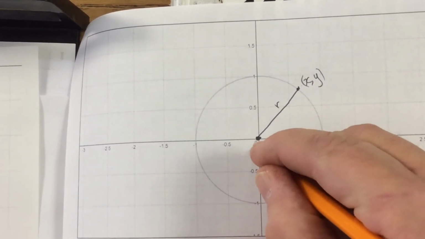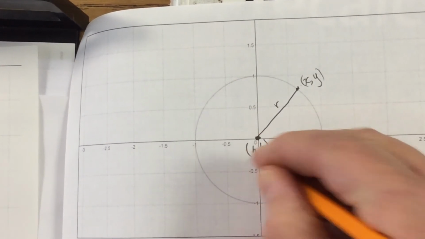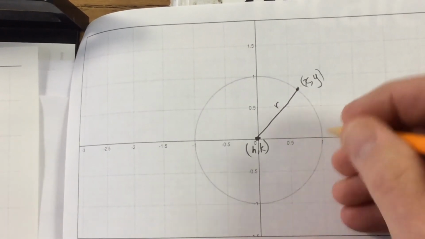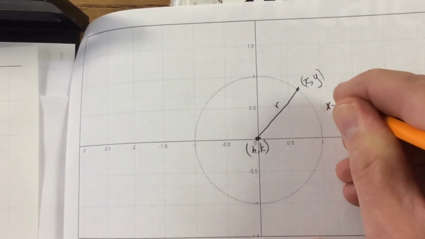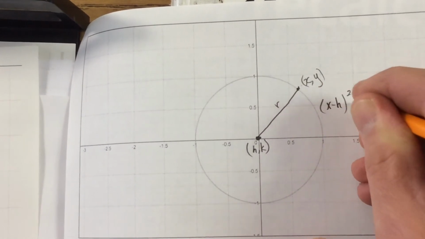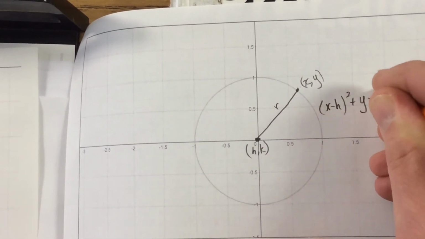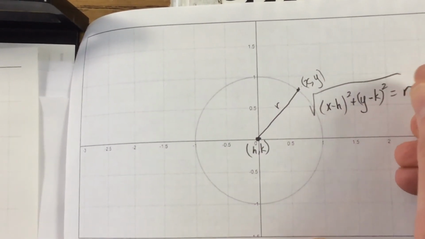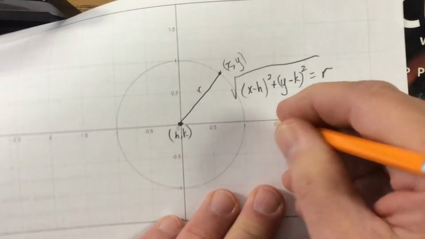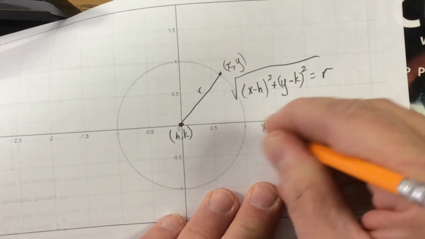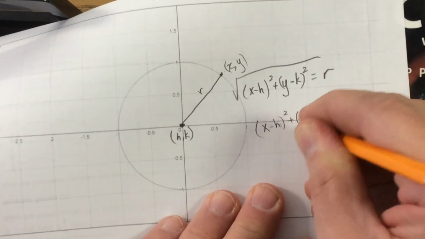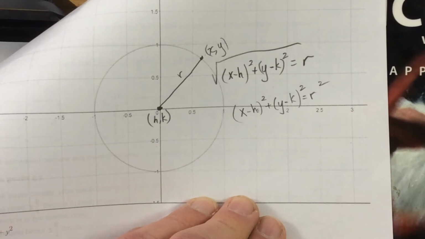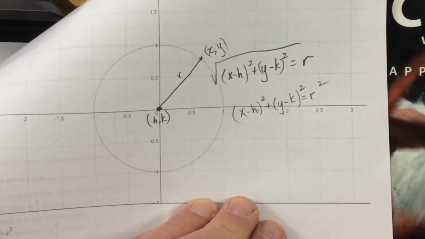And if we call this h comma k, in other words, it doesn't have to be at the origin, it could be anywhere, then the square root of (x minus h) squared plus (y minus k) squared has to equal r. If I square both sides, I get (x minus h) squared plus (y minus k) squared is equal to r squared. Again, it just comes straight out of the definition of a circle.